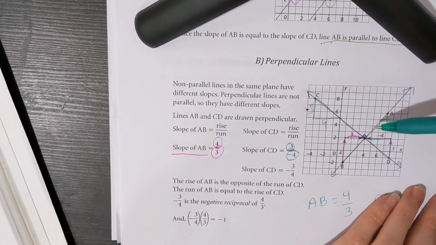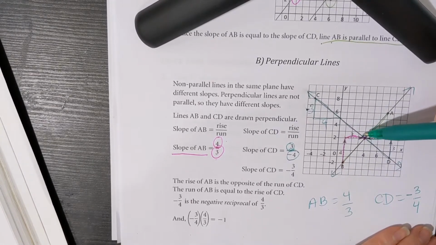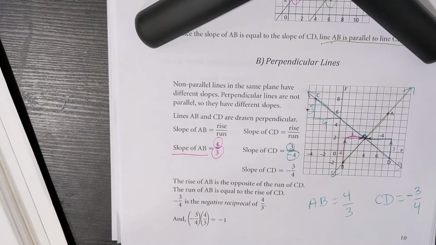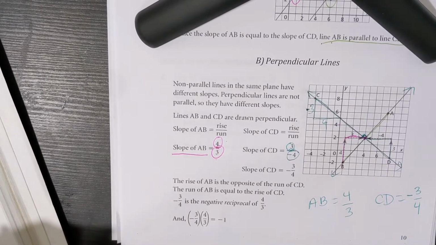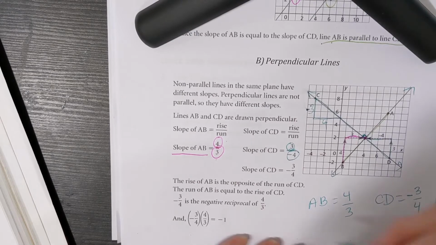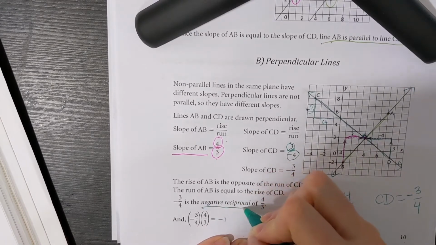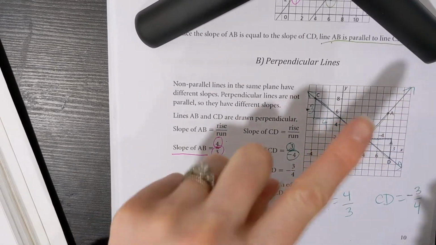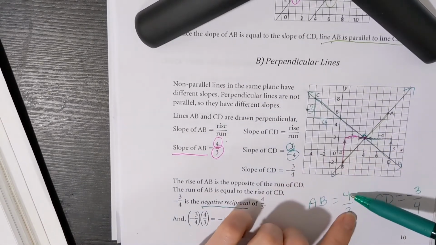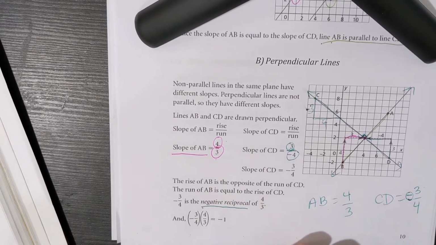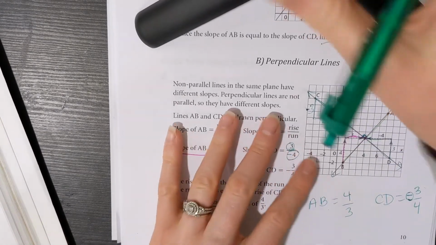Remember that perpendicular means that there is a right angle in the corner. Okay, so that's 90 degrees here. It's just like the corner of a rectangle. So the slope of a perpendicular line is the negative reciprocal. What negative reciprocal means is, if you remember from fractions, reciprocal means it's the opposite. So instead of 4 over 3, it's 3 over 4. And it's the negative reciprocal of that.